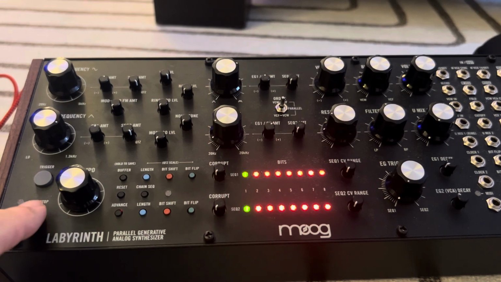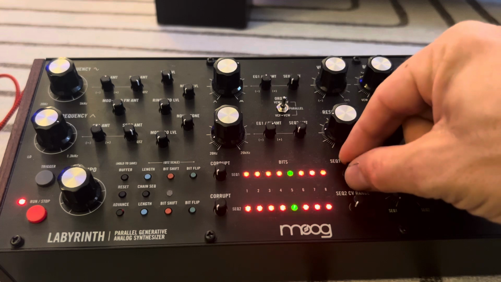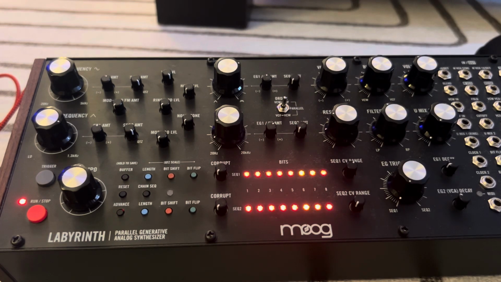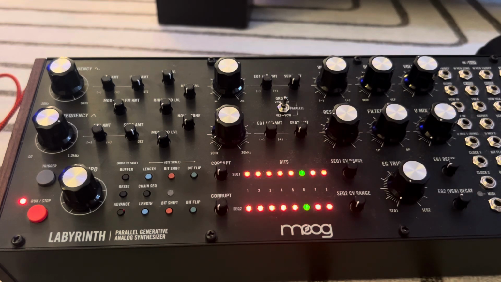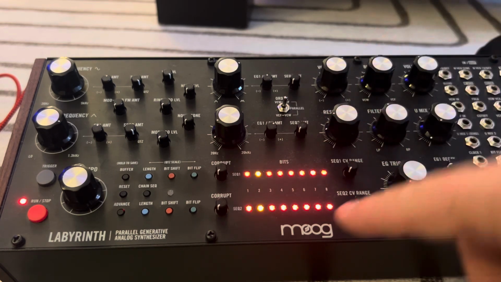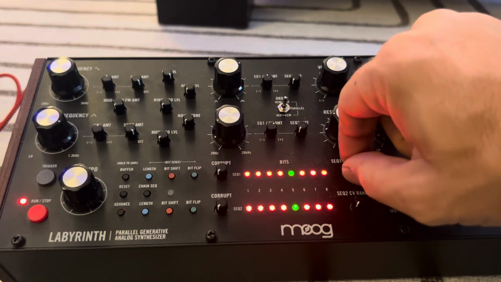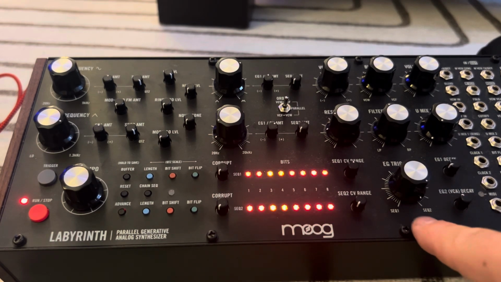Okay, so this is sequence 1. And if I turn this up, obviously the CV value range changes, which would make sense, right? And that's because this is here, that should just be playing there. Let me turn it down. Switch it to here. When I turn this one, that all affects this because this is sequence 2. Is it supposed to work that way?